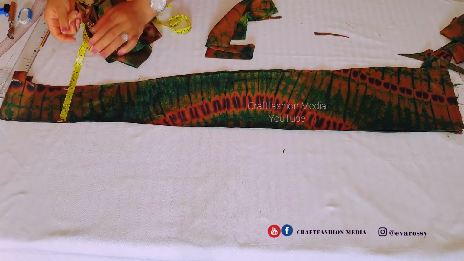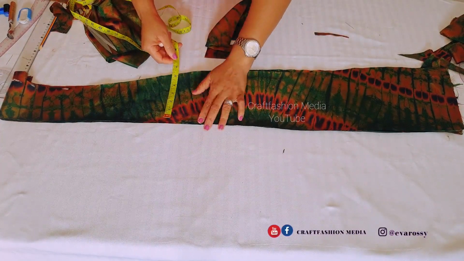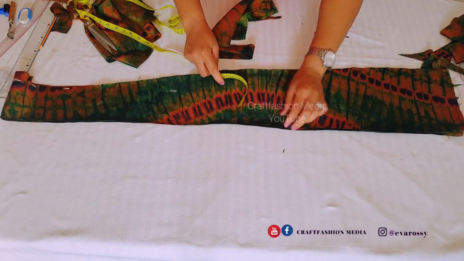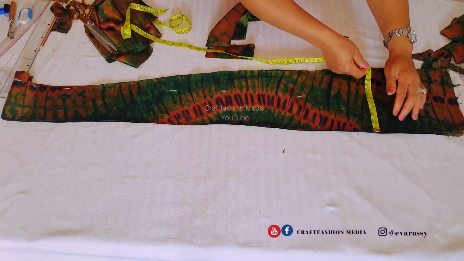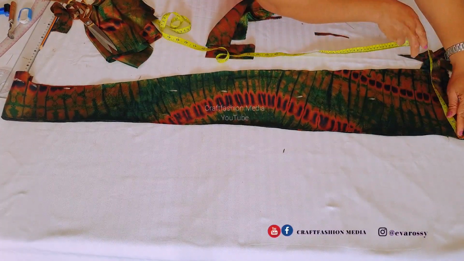As you saw on the video, the front one is longer than the back one. I didn't want the two of them to have the same length, so that when I tie it, one will just drop.